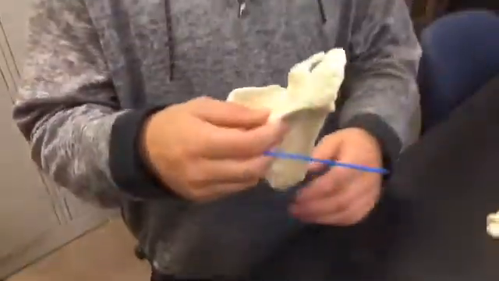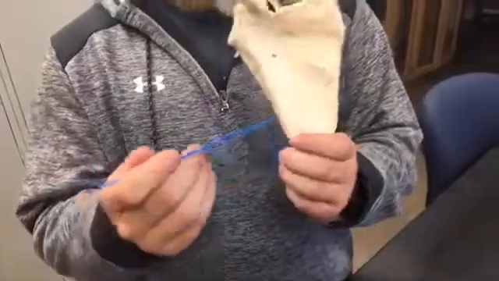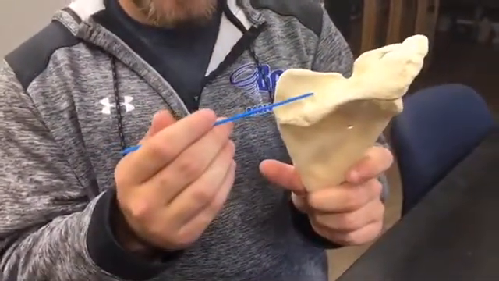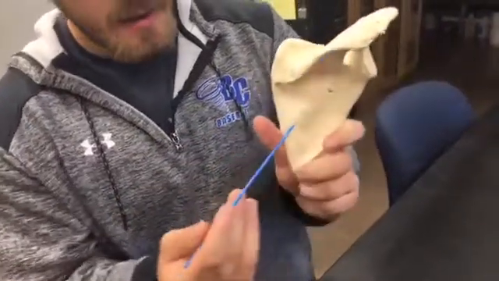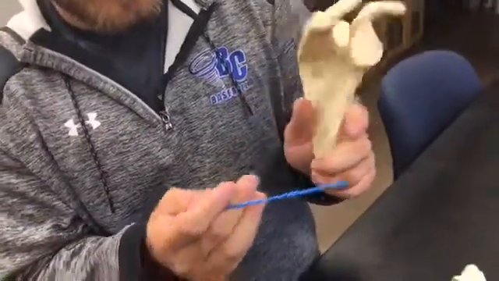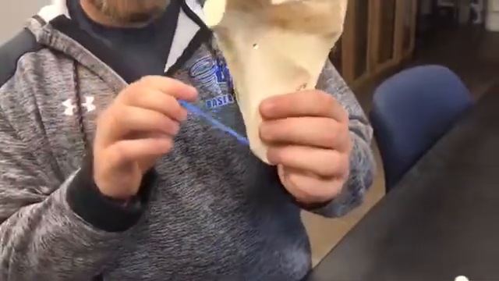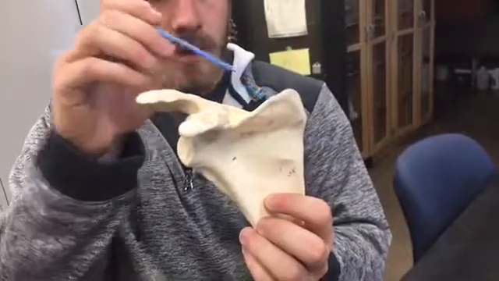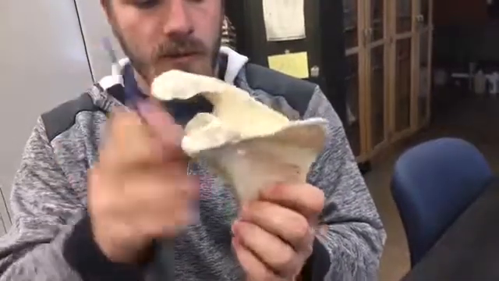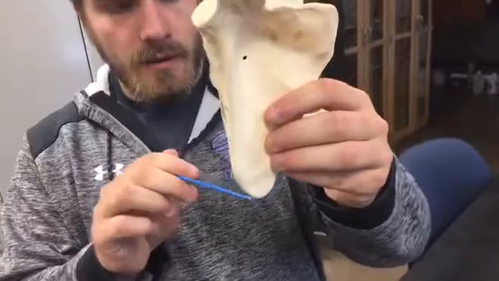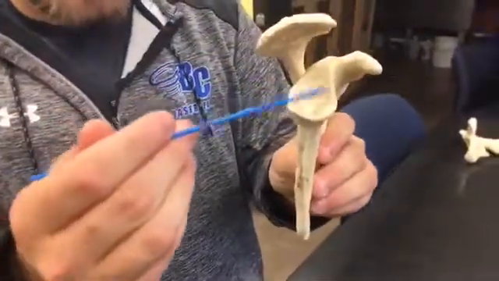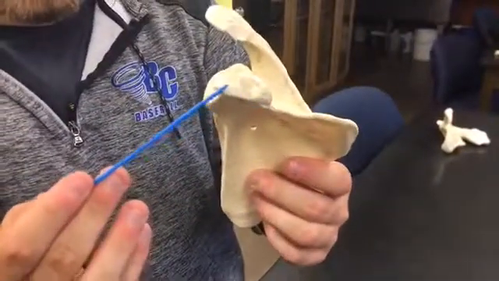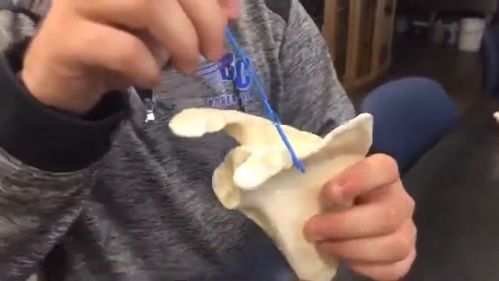This is a right scapula, and here we have the subscapular fossa, the supraspinous fossa, the spine, the infraspinous fossa. We have the lateral border, the medial border, the superior border, the superior angle, the inferior angle, the glenoid cavity, the acromion process, the coracoid process, and the suprascapular notch.